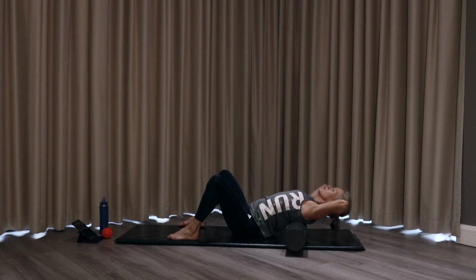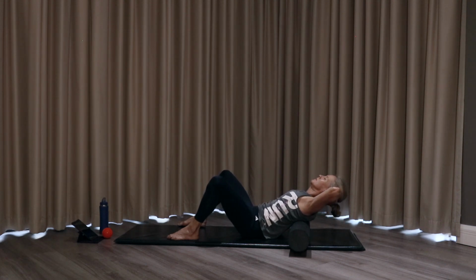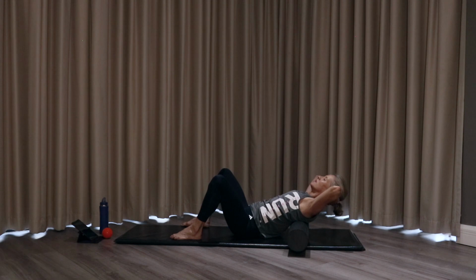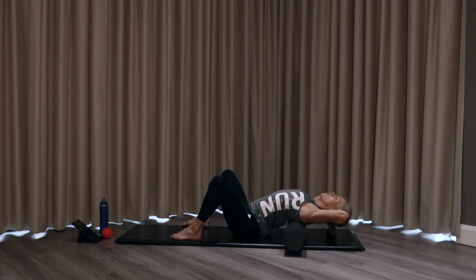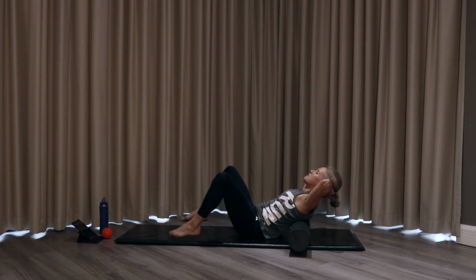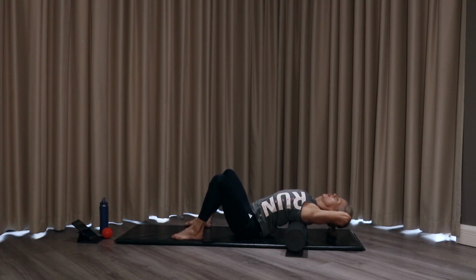Breathe in. Open up and exhale. Feet float off. We're going to do another 3. Breathing in, open up, and exhale. Two to go. Breathing in, and exhale.